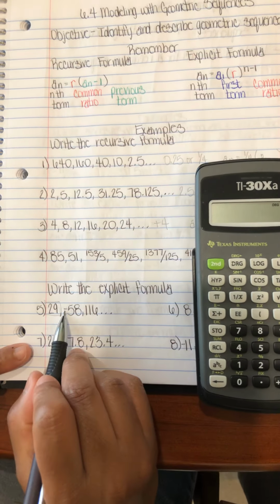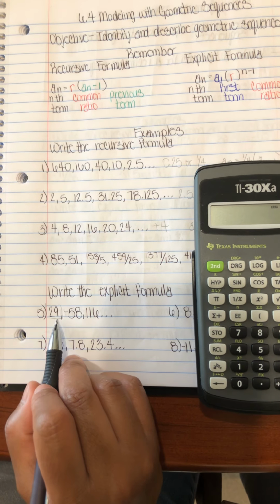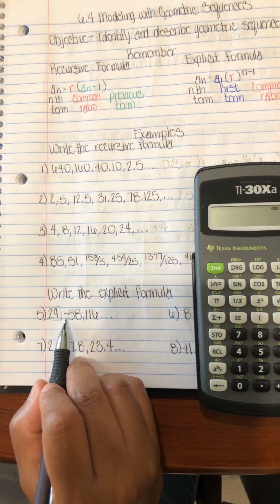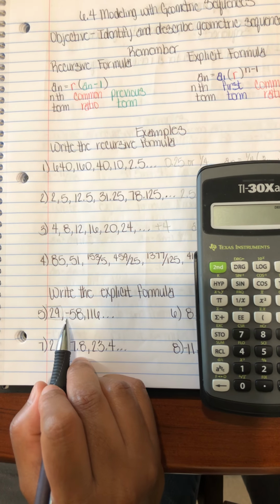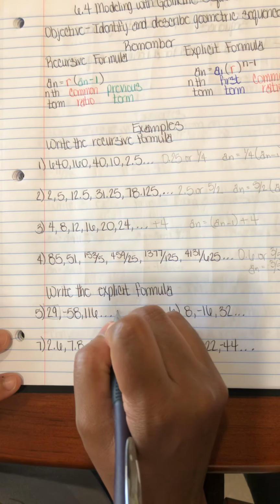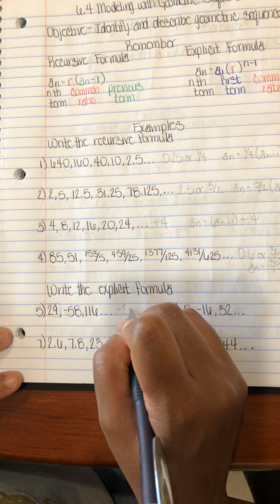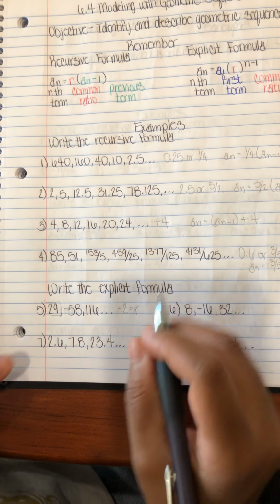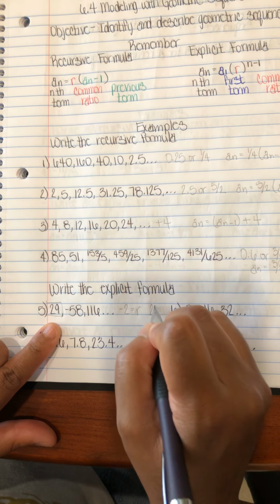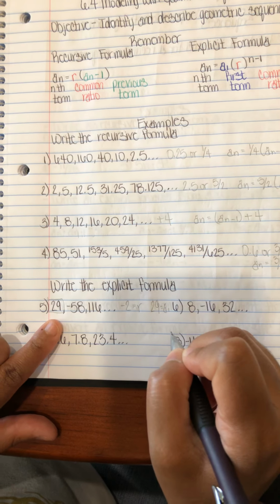But notice that this is a negative number. So in order to go from a positive number to a negative number, that means I needed to multiply by a negative 2. So my constant ratio is negative 2. That's my r. I also know that 29 is my first term, so that's a of 1.